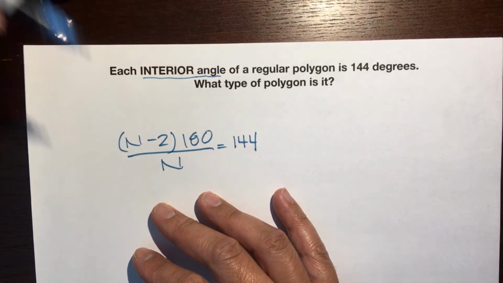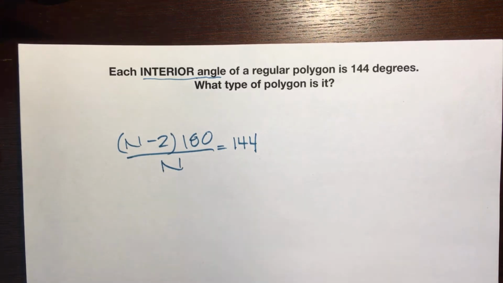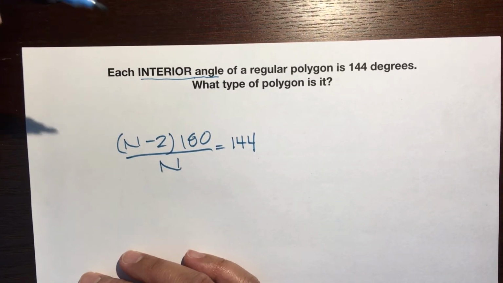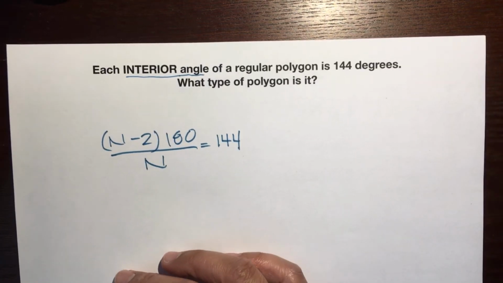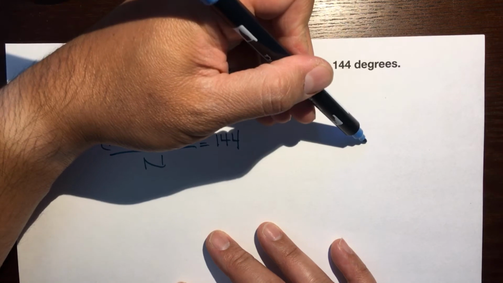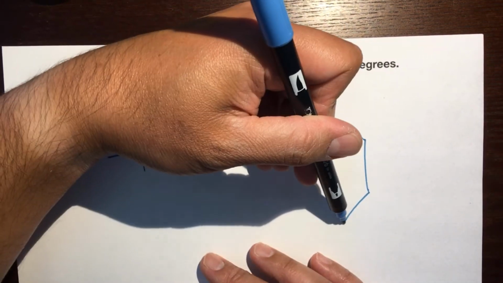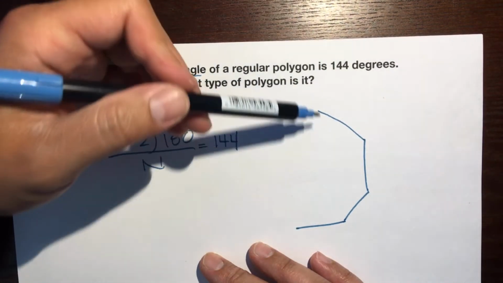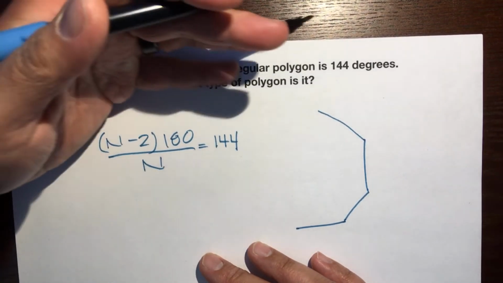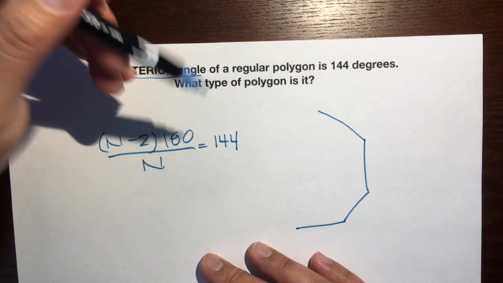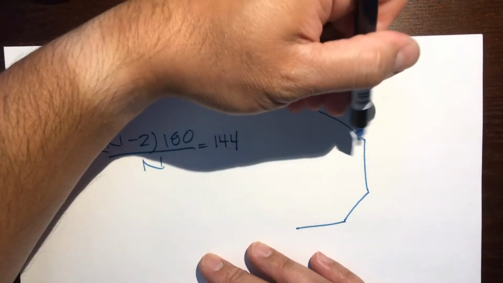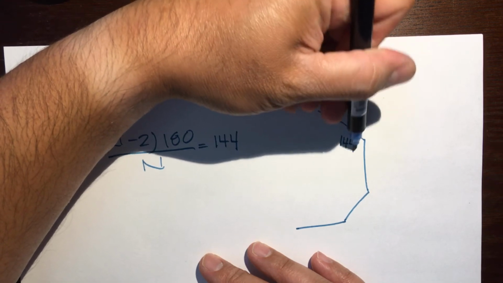And then you do some algebra. That might take a little while. But let me show you a different way that might be a little easier. So just to help you visualize, I'm going to draw a piece of this polygon. I can't draw the whole thing because we don't know how many sides there are. And if we knew how many sides there are, this wouldn't even be a question. So let's figure this out. This time it's each interior, so I'm going to put 144 degrees here.